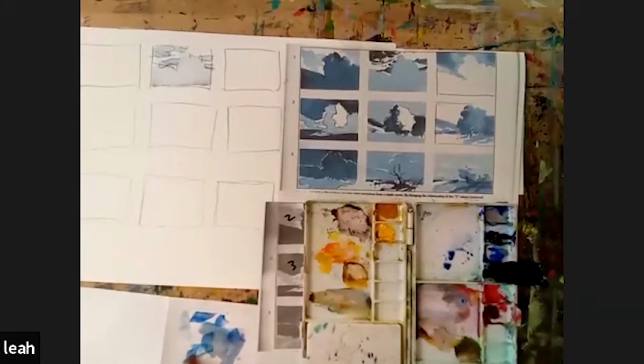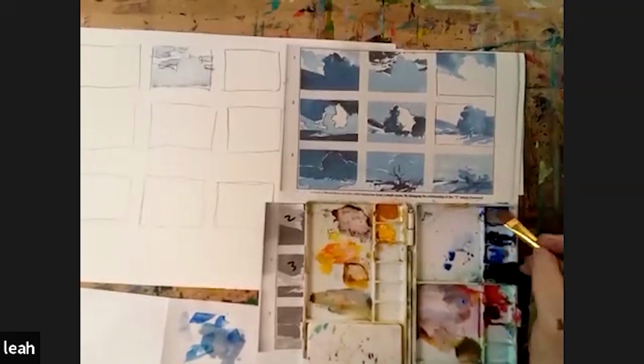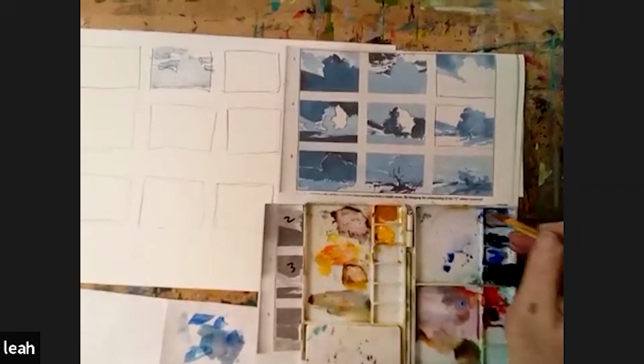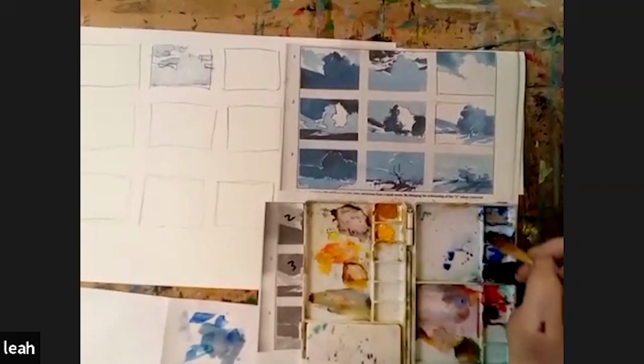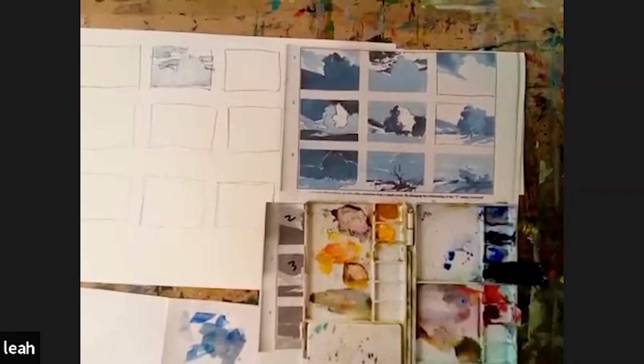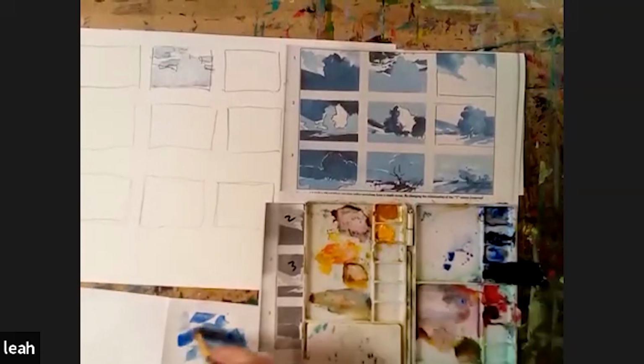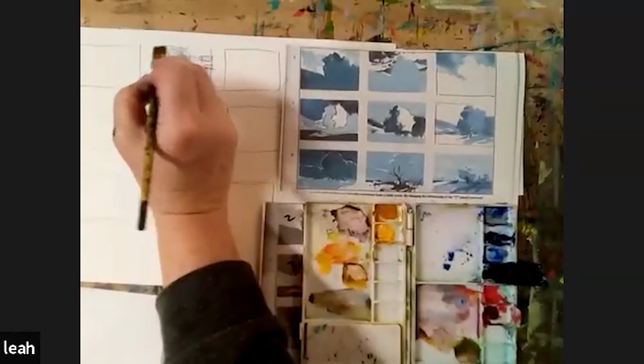You can use more than one blue if you like, if you see a blue that you think really works. See how I can go darker?